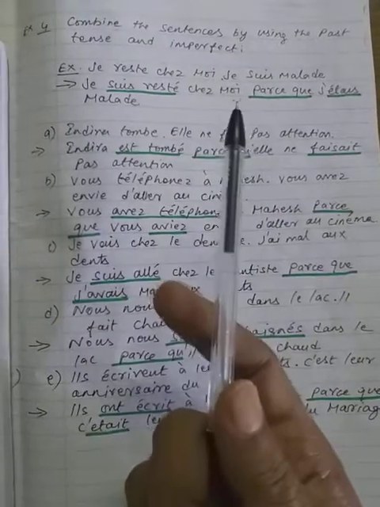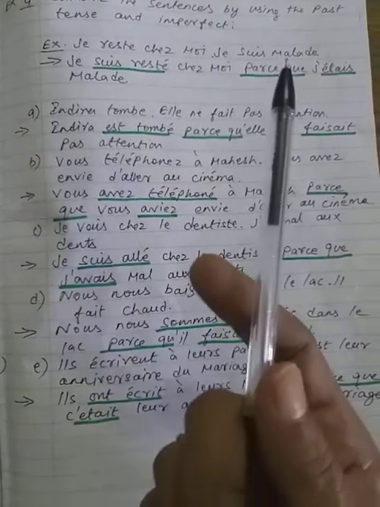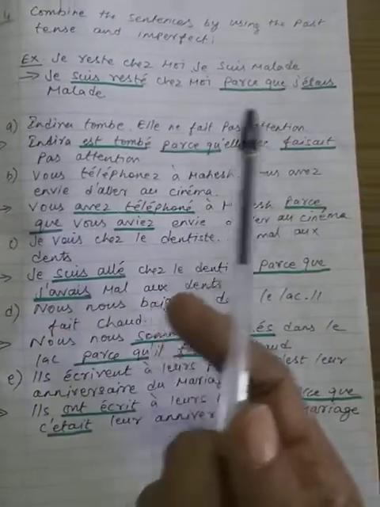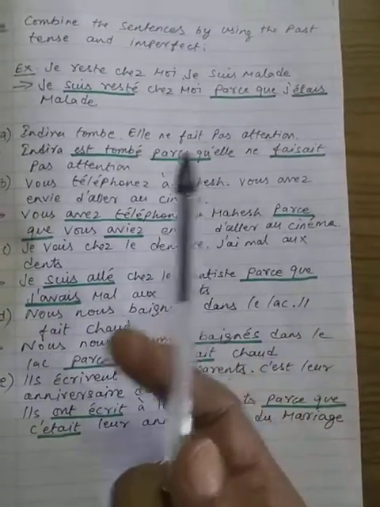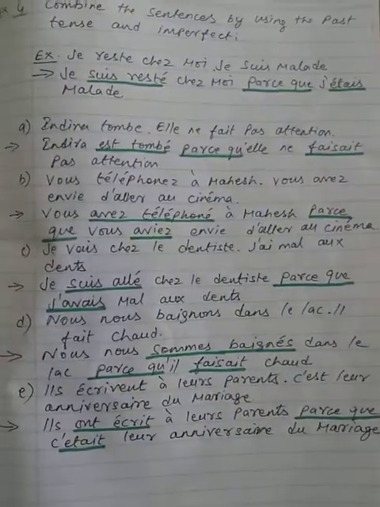Now, two sentences there. You make the first verb into past tense, put the second verb in imperfect, and use the word parce que for joining the two sentences. The conjunction is parce que for joining the two sentences.